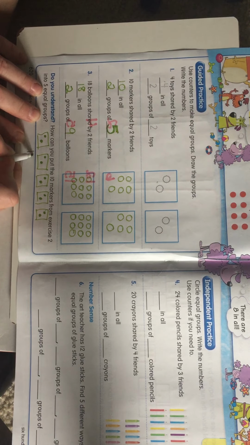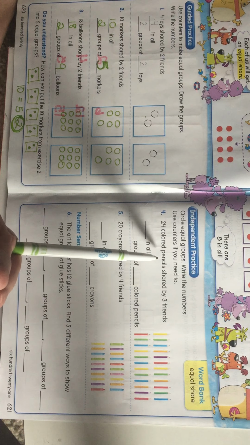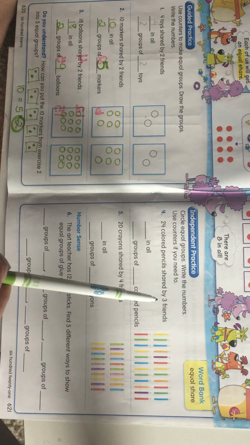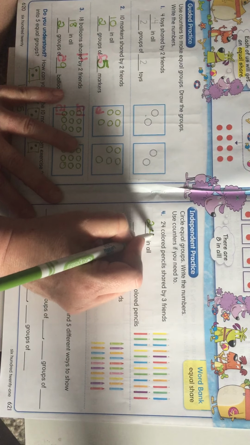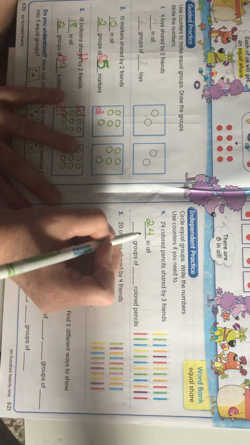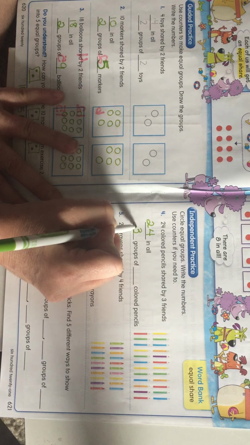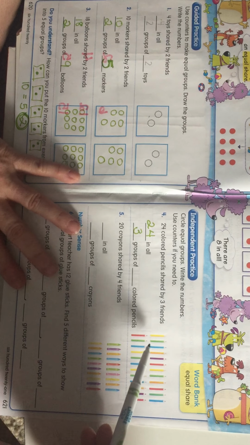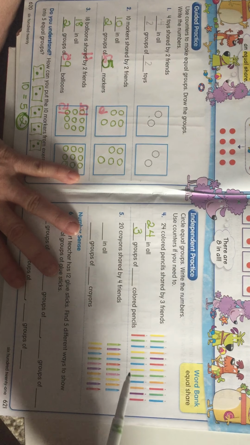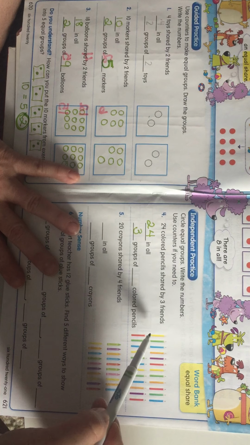We're going to circle the equal groups. So if we have 24 colored pencils shared by 3 friends, so we have 24 in all, and I have 3 groups. So I'm going to have to try to figure out how many colored pencils each of my friends gets. So let's try this.